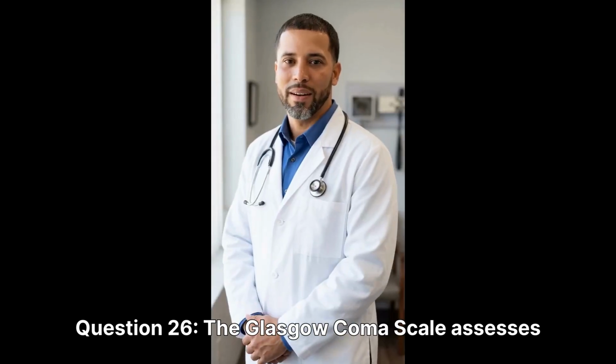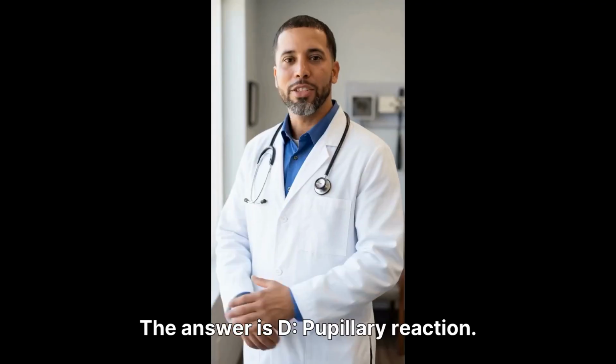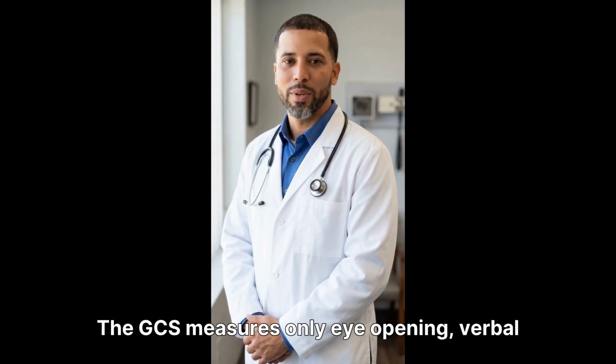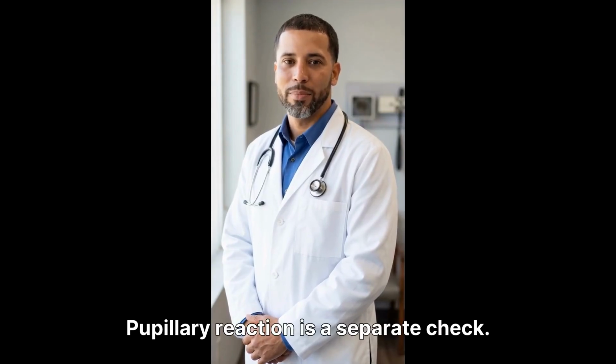Question 26. The Glasgow Coma Scale assesses all of the following except, identify the outlier. Which one isn't measured on the GCS scale? The answer is D. Pupillary reaction. The GCS measures only eye-opening, verbal response, and motor response. Pupillary reaction is a separate check.